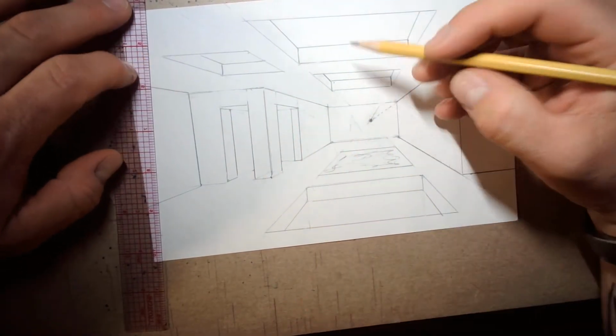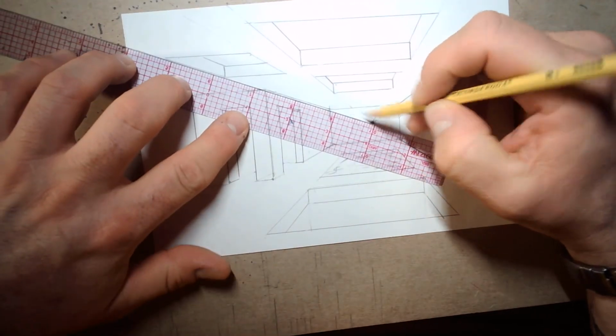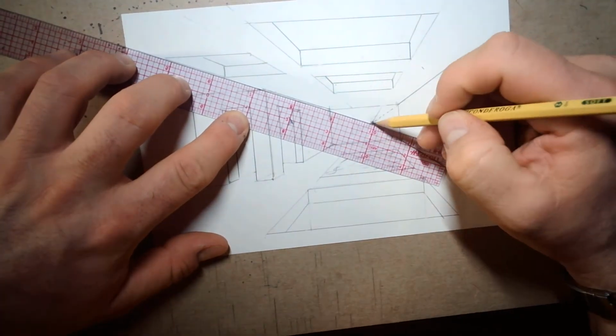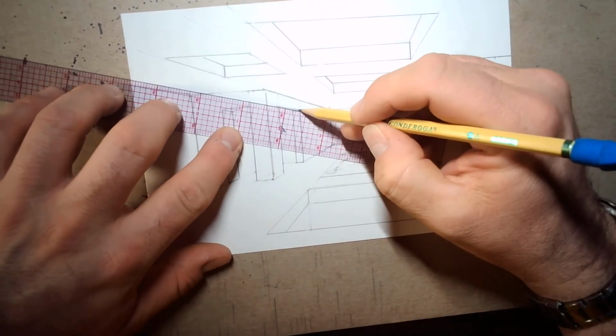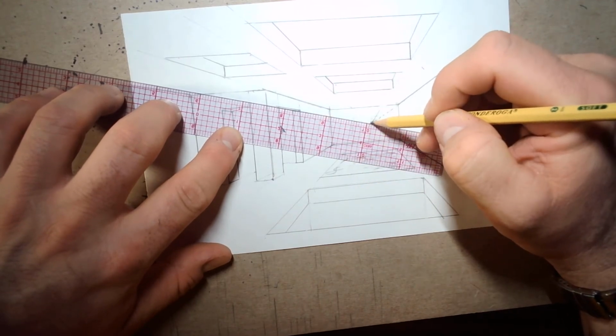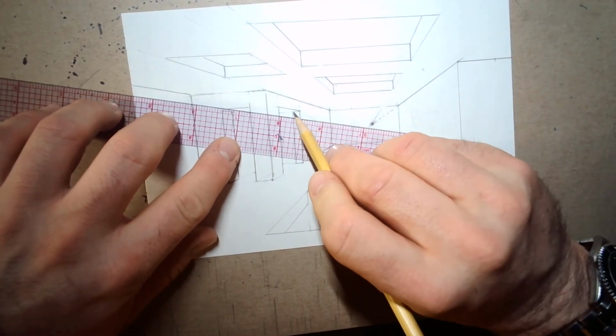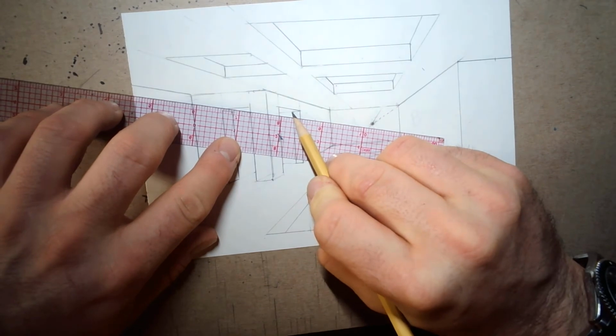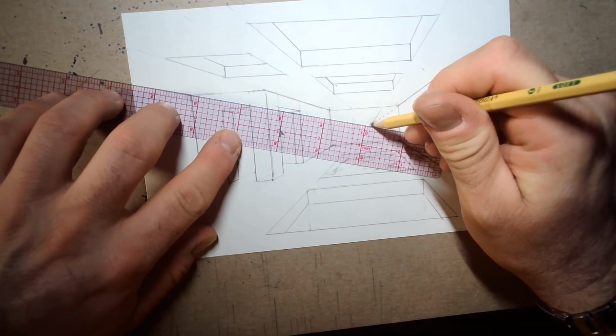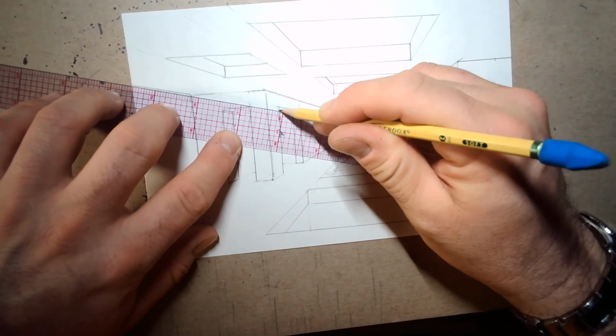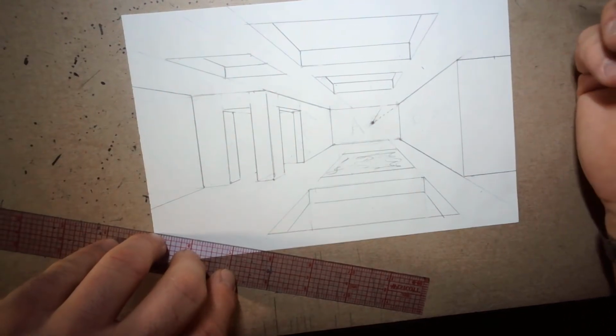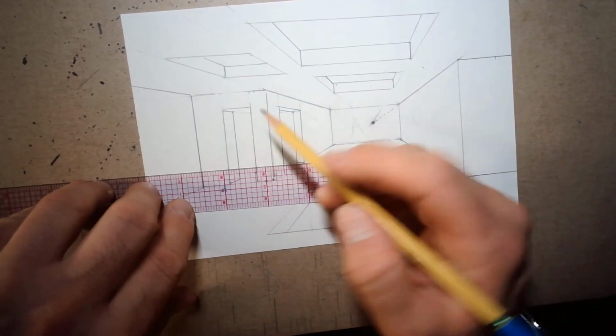So again, it's just like if your wall is vanishing point, the outside of your door top was vanishing point, and also from this little point right here that you just created, you go across for that. And you got your door. Same thing here.